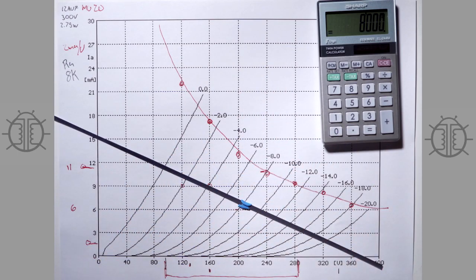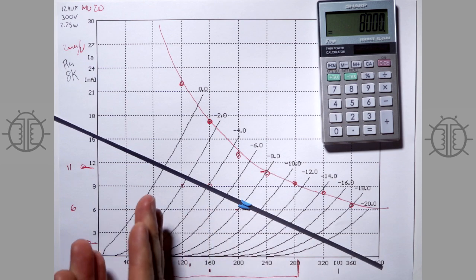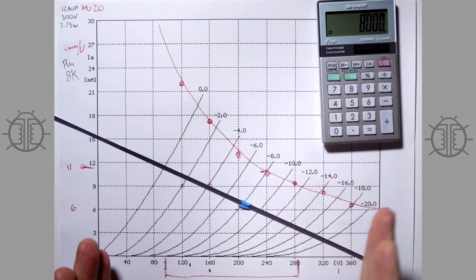A perfect voltage source would require infinite current to change the voltage. In other words, it could sink or source endless current and the voltage would never move. And so the lines would be straight up and down for a perfect voltage source. Those don't exist.